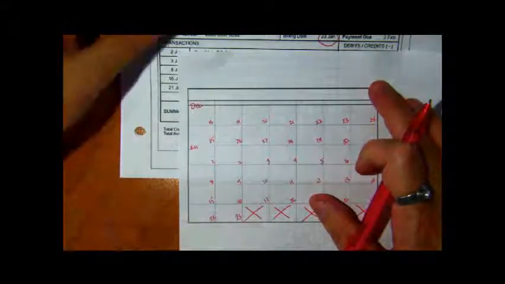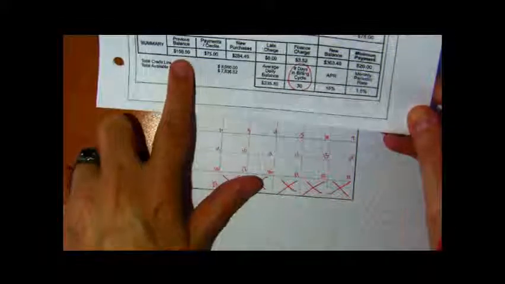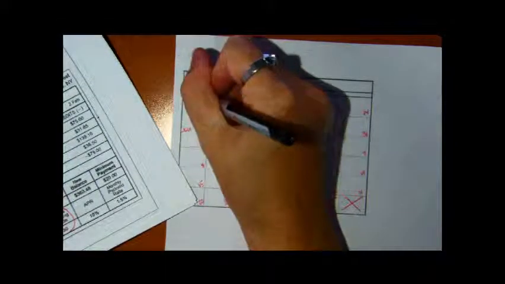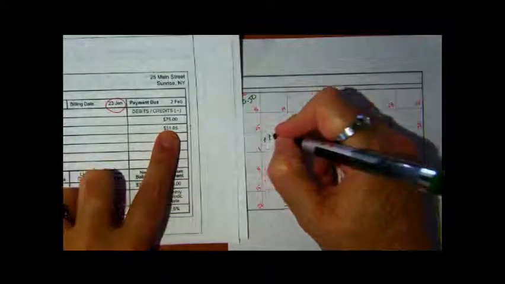Okay, so once I have that, her previous balance is 150.50. What I usually do is I go ahead and put that on there. And then she has a transaction for $75, which is on January 2nd. She spent money.